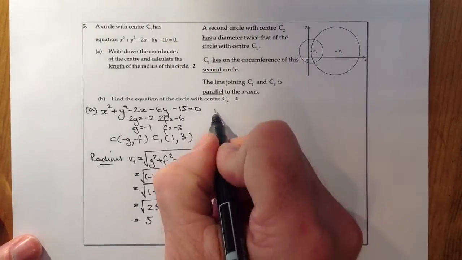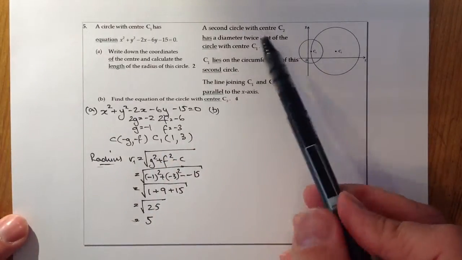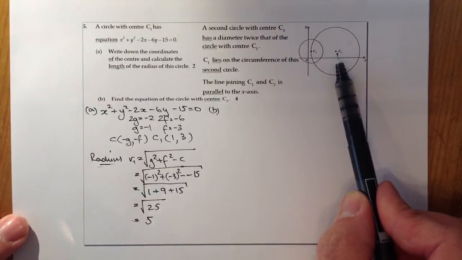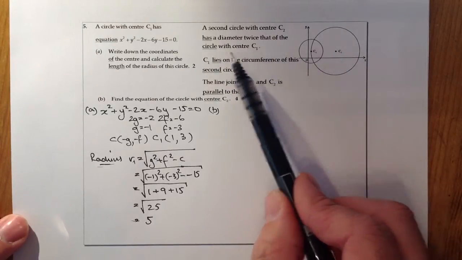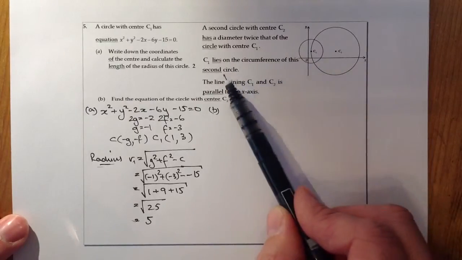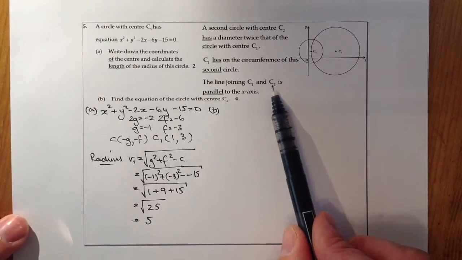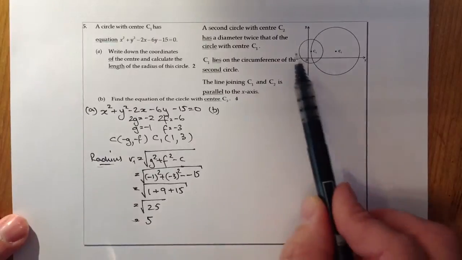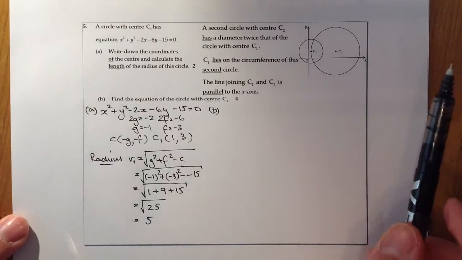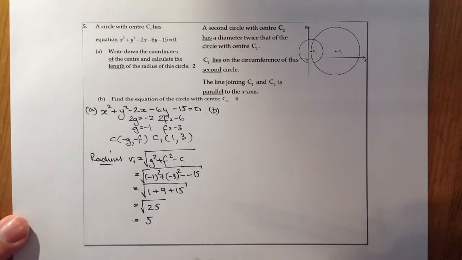On to part B, and quite a lot of words around this question. It's quite a lengthy one, so here we go. A second circle with centre C2 has a diameter twice that of the circle with centre C1. C1 lies on the circumference of this second circle, and the line joining C1 and C2 is parallel to the x-axis. So their y-coordinates will be the same. Find the equation of the circle with centre C2.